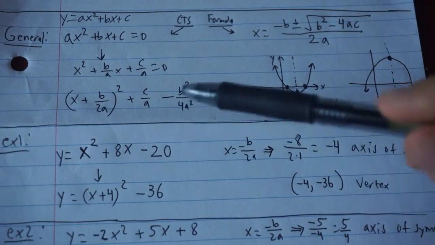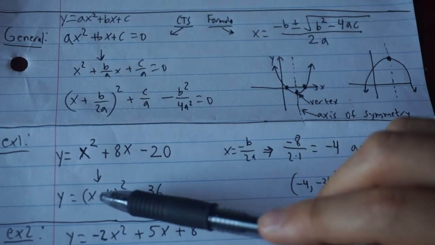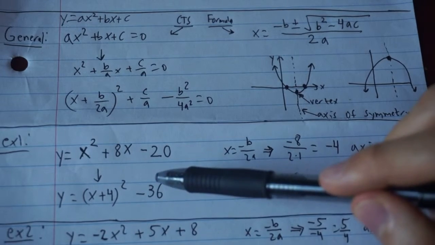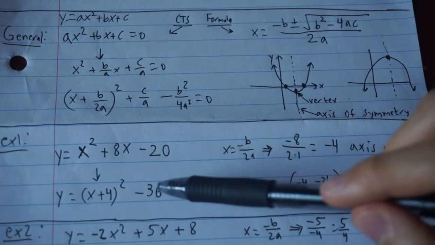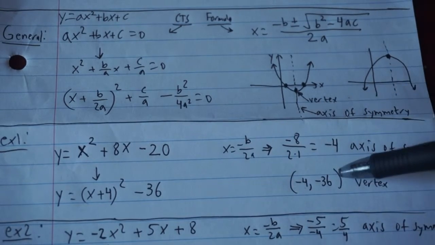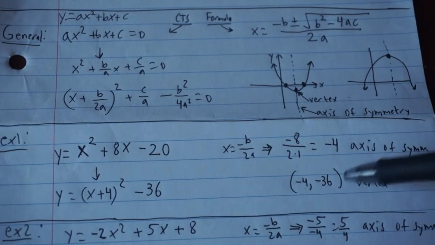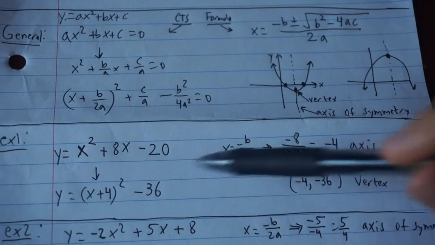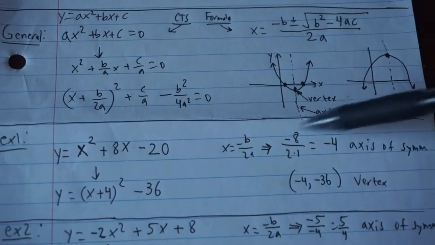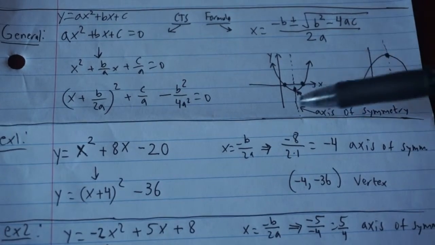And from here, it's very apparent that when you plug in negative 4, which is going to be your minimum, your x value to minimize this part is going to be 0, and this part is going to be negative 36. So by completing the square, it spit out this negative 36 very quickly. It was a little more annoying to do this, but it sped things up later on. So I encourage you guys to use both methods, see which one you like.